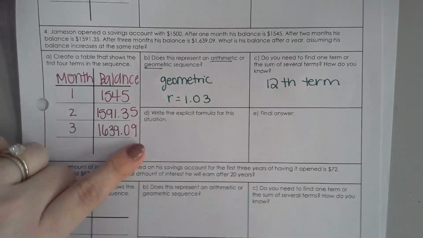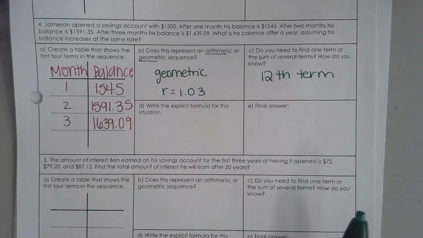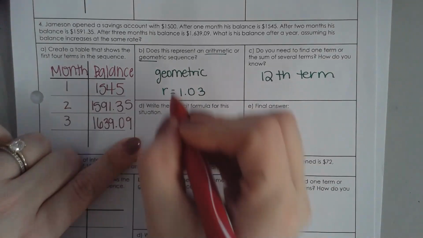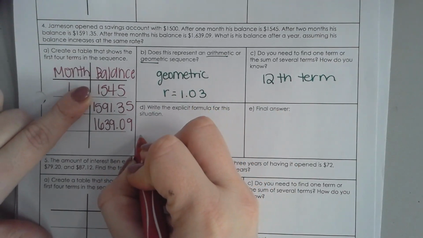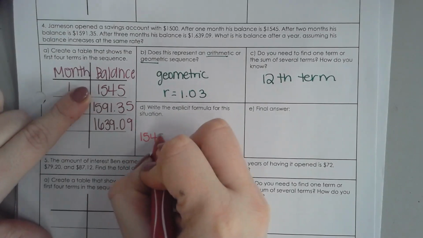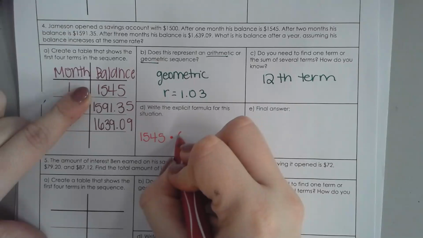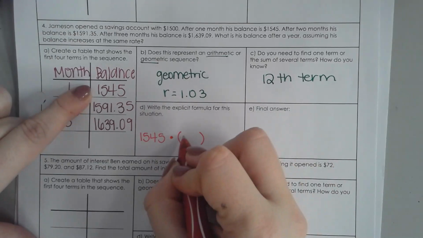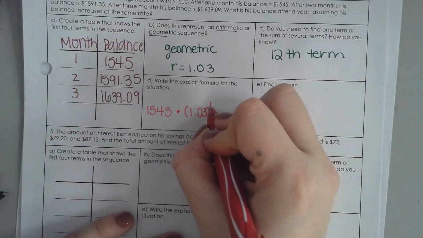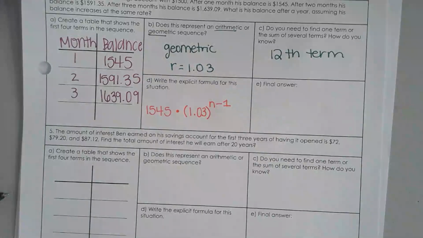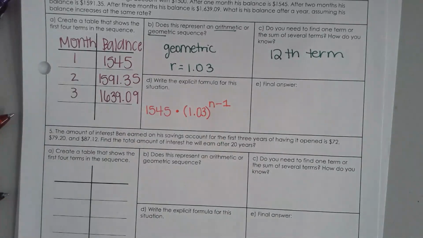Okay. So the formula that goes with that, it is geometric. So we have, what is A1? Times, it's geometric. What is our R? And then where does the n minus 1 go? In the exponent. And to find just the 12th term, we do not need sigma. We only need sigma when we're doing a sum.